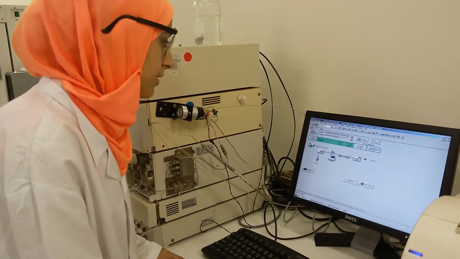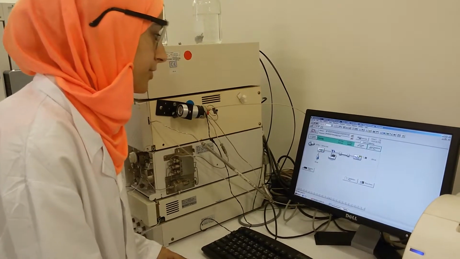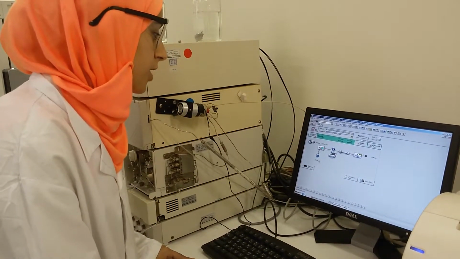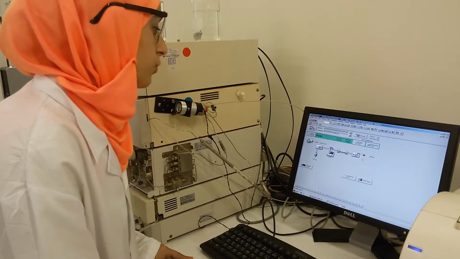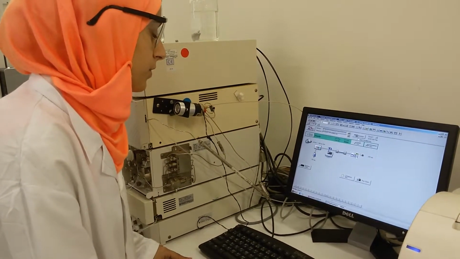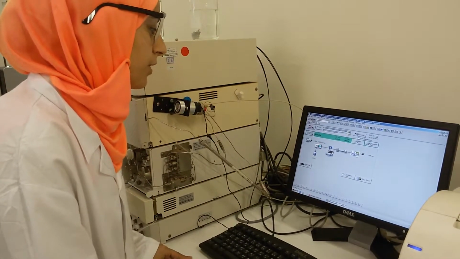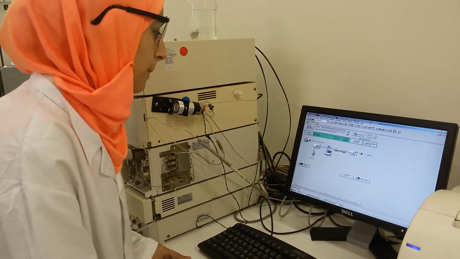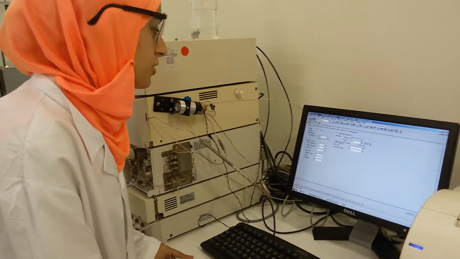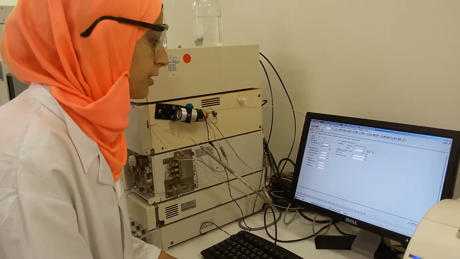We should make sure that this pressure is around 200 bars. After the pressure reaches about 200, we should click on this button to adjust the specific wavelength that we need to apply, which is 254 here.